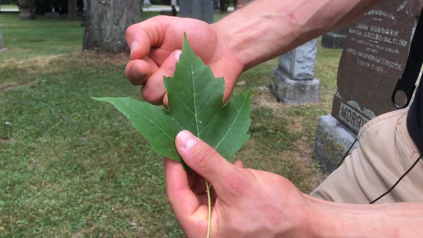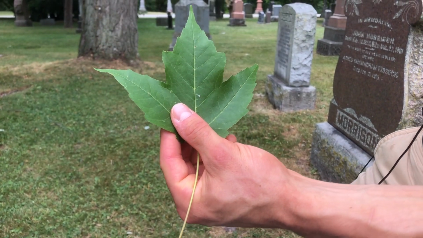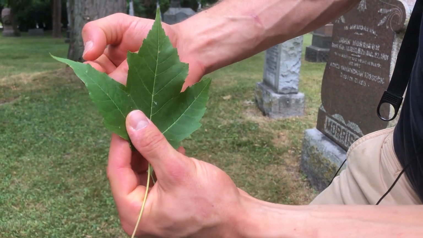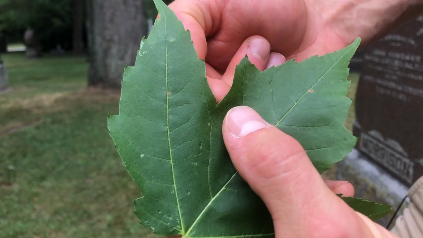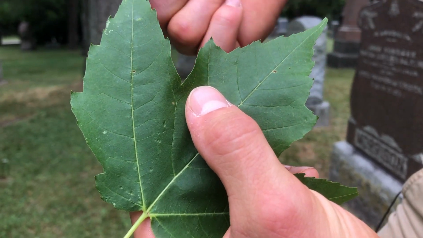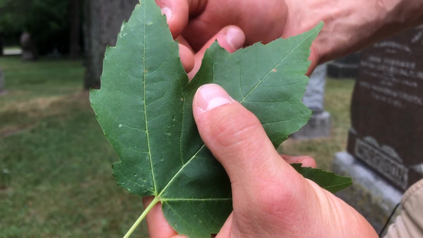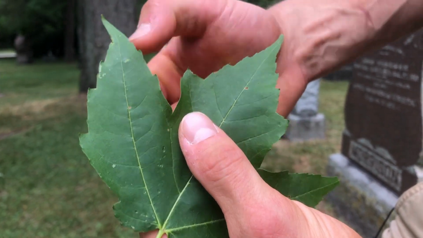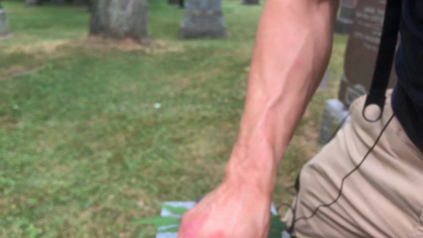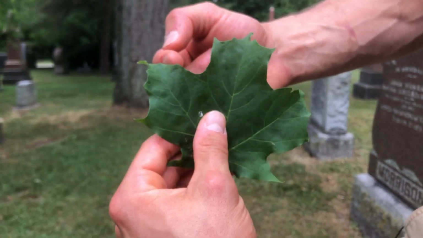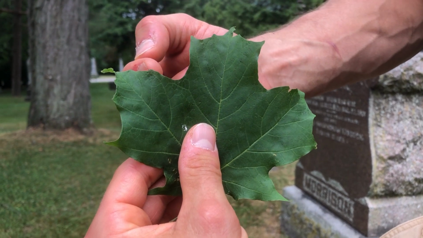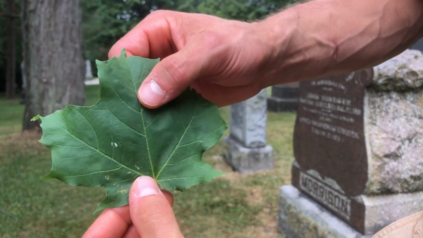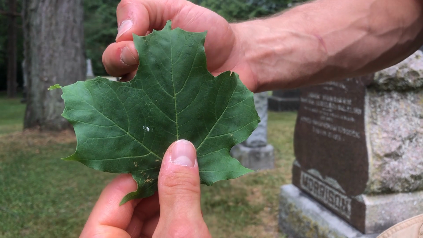Red maple sinuses form a V, a very sharp change of direction. Sugar maple, as you can see, has a U-shaped sinus, so it's very gradual, no sharp points.